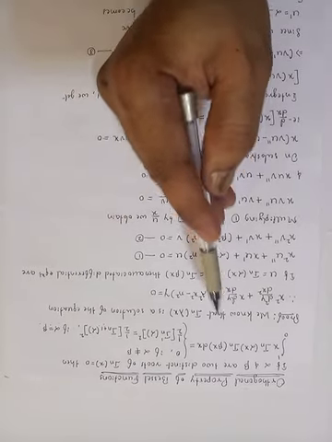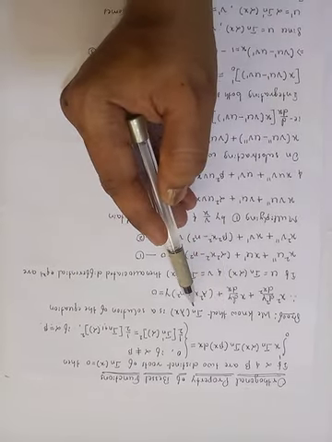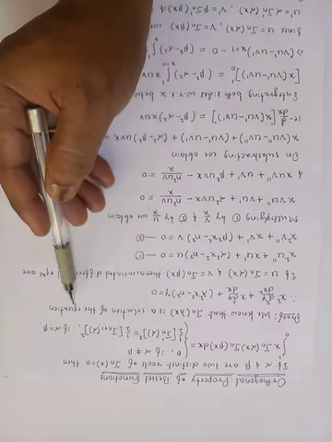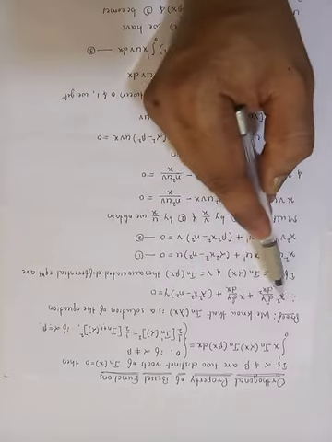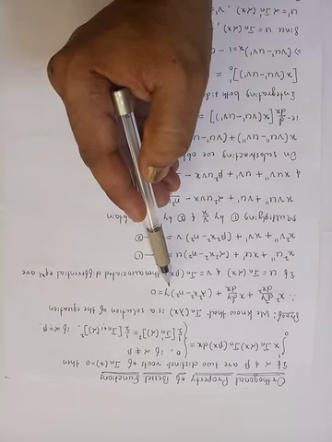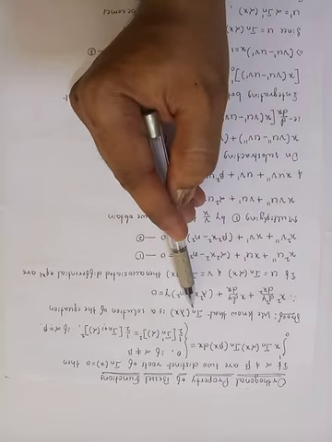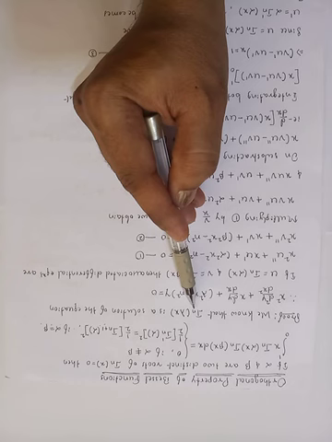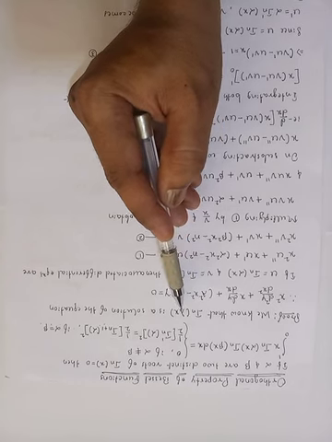Yes. So here Jn of lambda x is a solution of the equation. This equation is called the Bessel differential equation. We already discussed Jn of x.